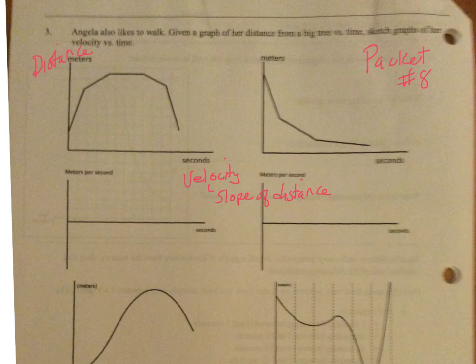Okay, we're given a distance curve, in seconds and meters. From this distance curve, we're asked to graph the velocity of it. Well, don't forget that the velocity is the slope of the distance curve, okay?